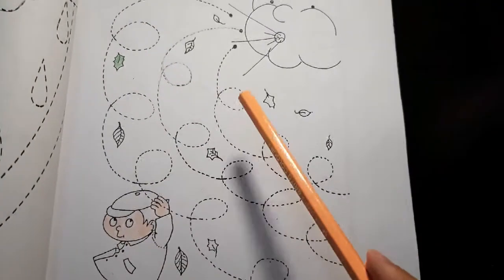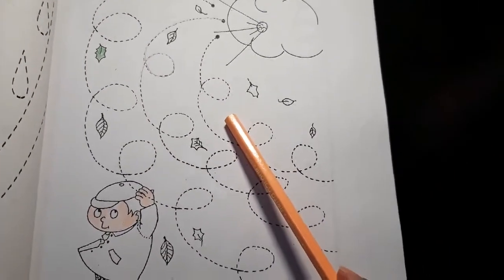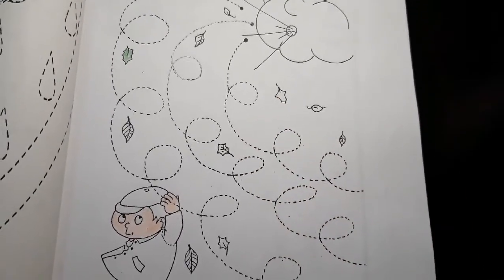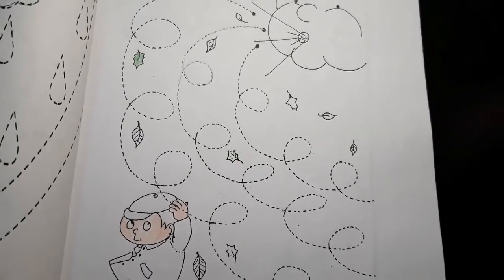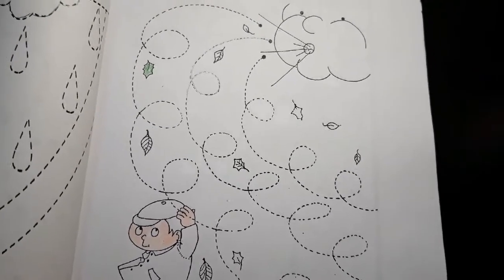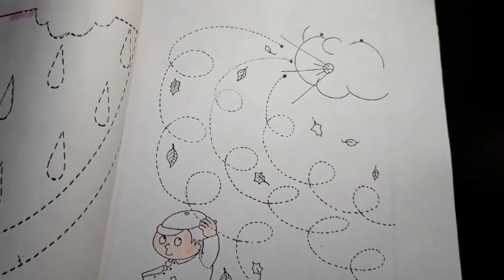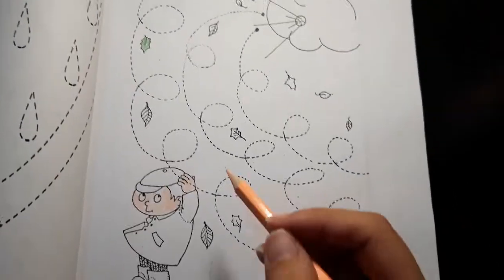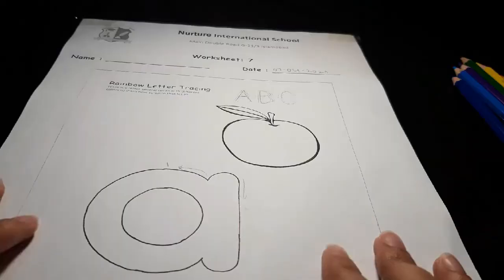And for the wind, you can turn on the fan and put something in the air, like cut pages into small pieces. Turn on the fan, and they will scatter away, they will fly away in the air. It just gives them the idea of how the wind blows and what really happens. So that's it with the tracing.